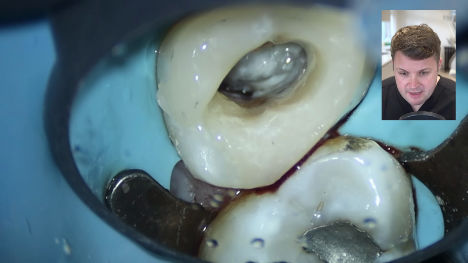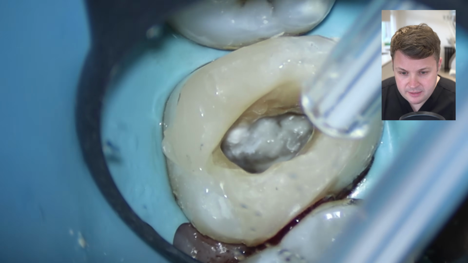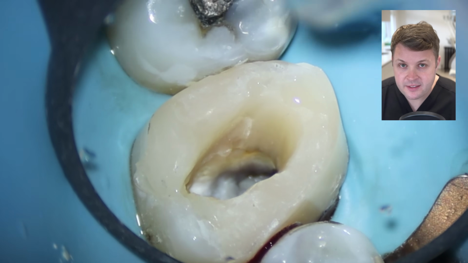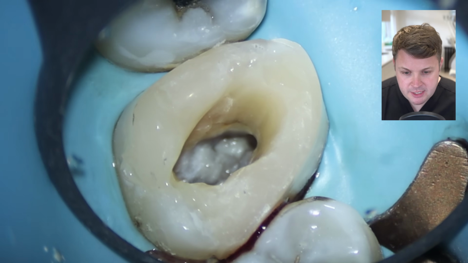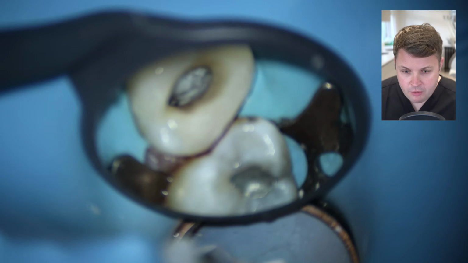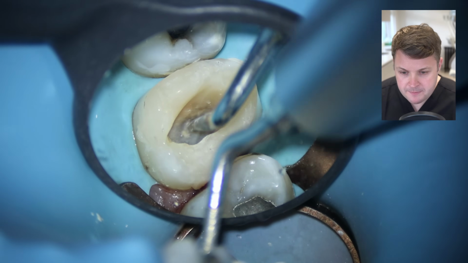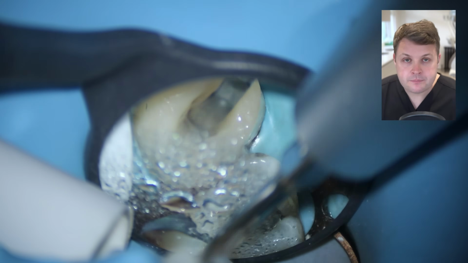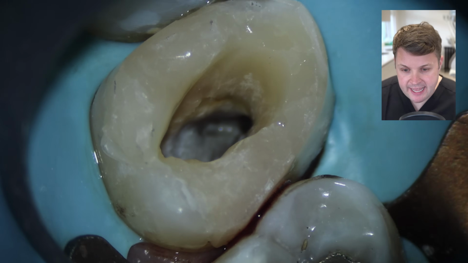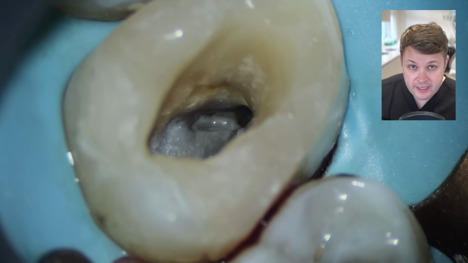So if I sort of negotiate any further down there, I think that's going to be perforation town. So we can see here that the MB2 orifice is pretty obvious. And again, what I want to do is remove that palatal shelf, get a bit more straight line access for this MB2, because it is quite closed up.